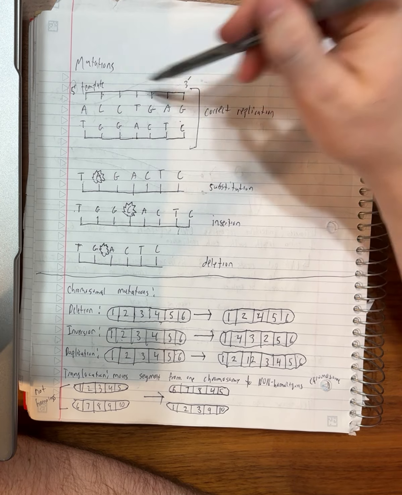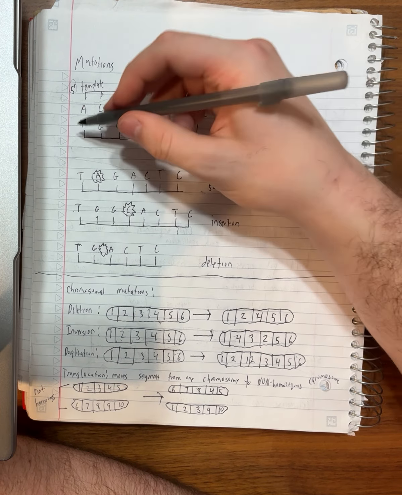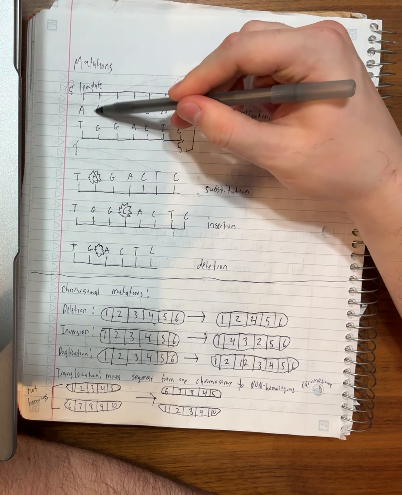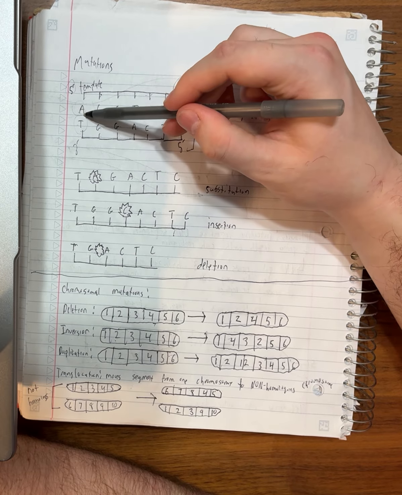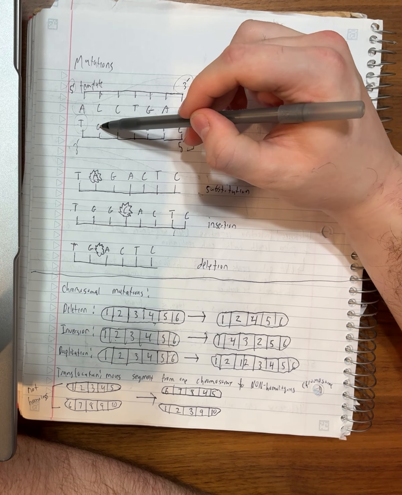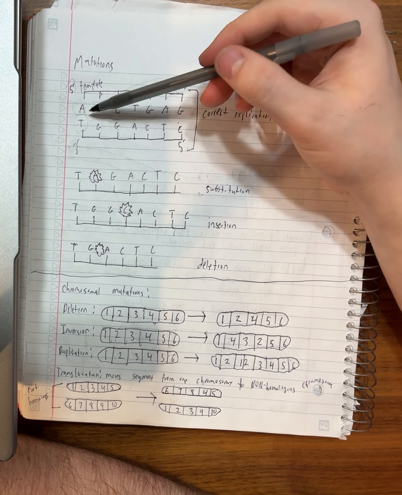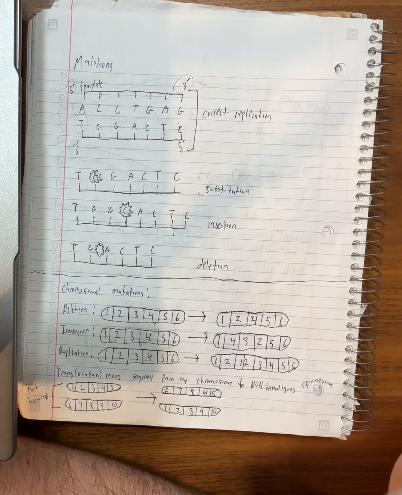So if this is 5' and this is 3', then this one is 5' and this one is 3'. And then you have to read and just do the base pairing. An adenine would bind a thymine, a cytosine would bind a guanine, and you just keep going. So the correct replication would be T, G, G, A, C, T, C.